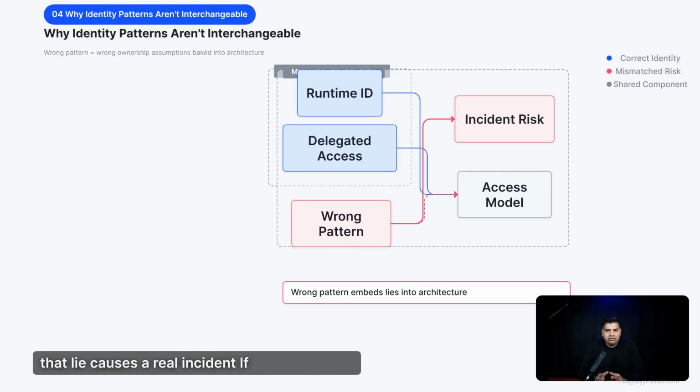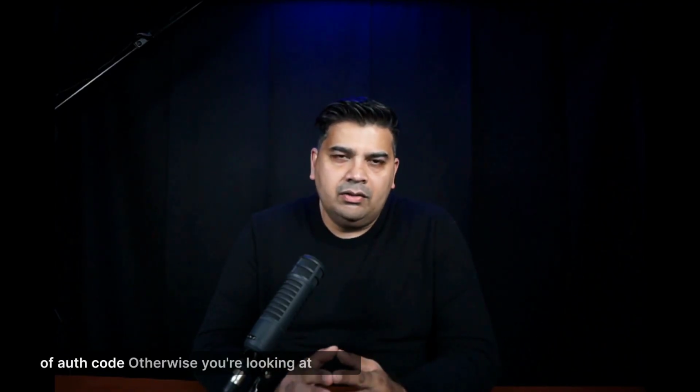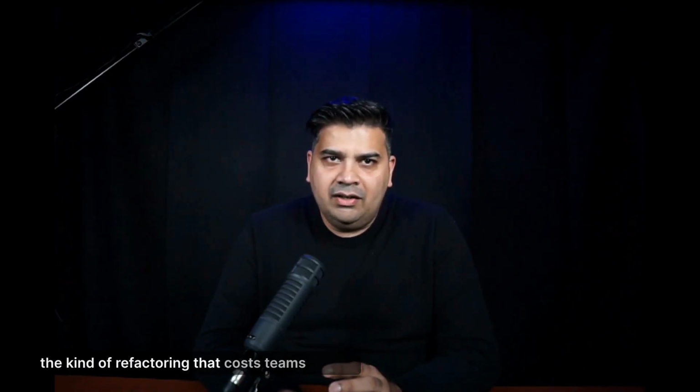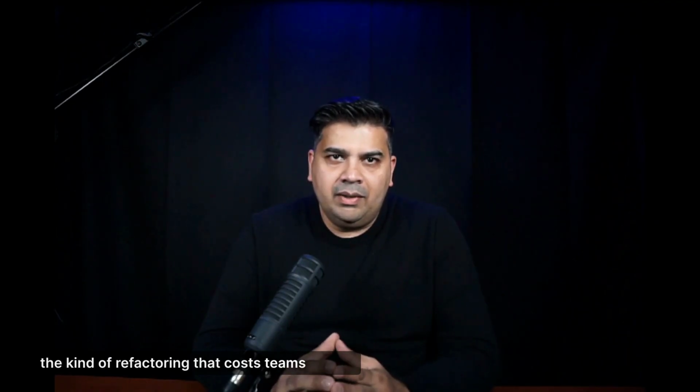If you're building agent systems right now, map every action your agent performs to an owner, platform or person. No ambiguity. Then assign the identity pattern that matches. Do that before you write a single line of auth code. Otherwise, you're looking at the kind of refactoring that costs teams months down the road.